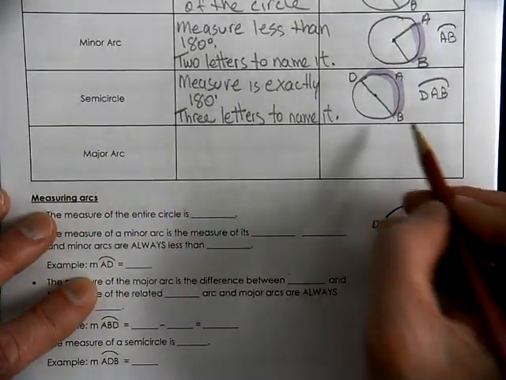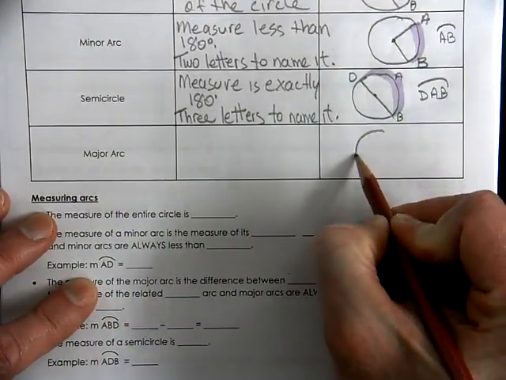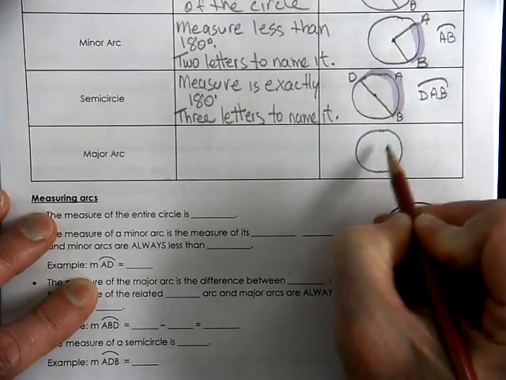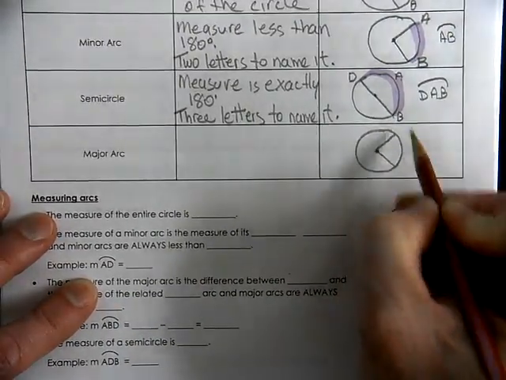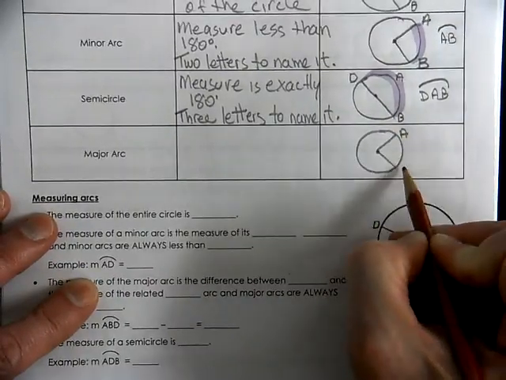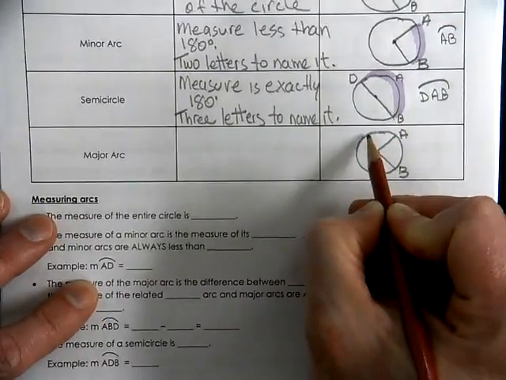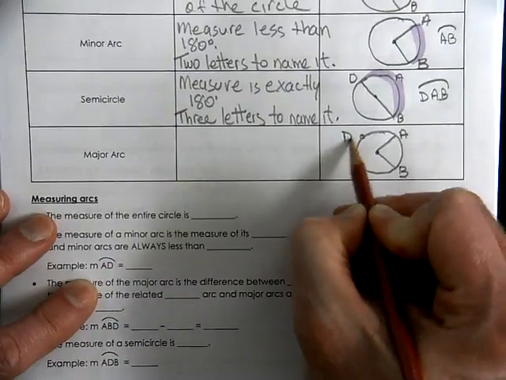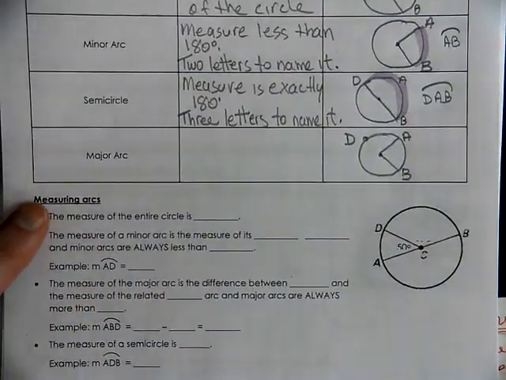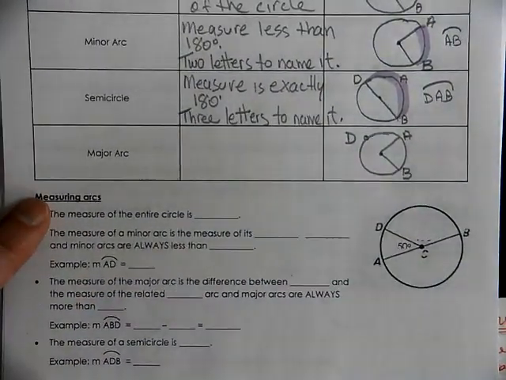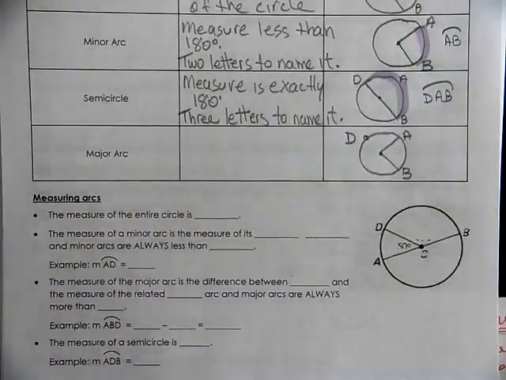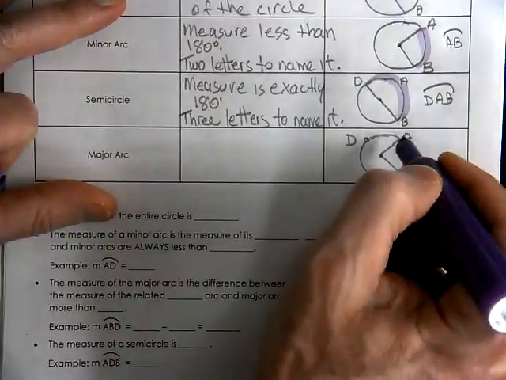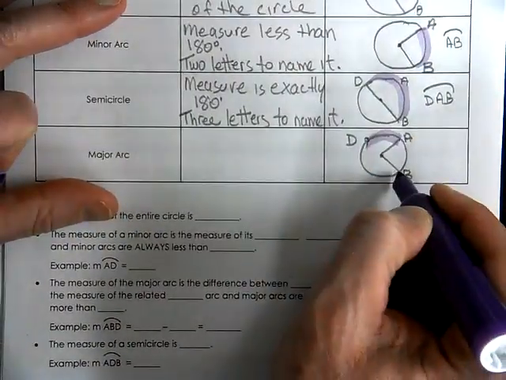To our last one, which is a major arc. We have some points on our circle. A major arc is going to be greater than 180 degrees.